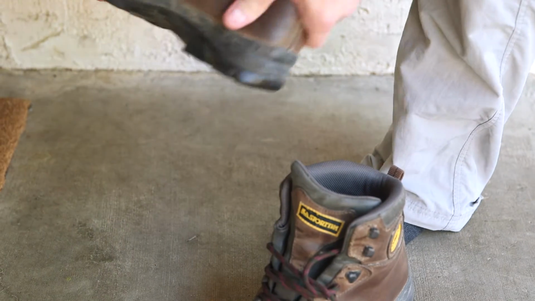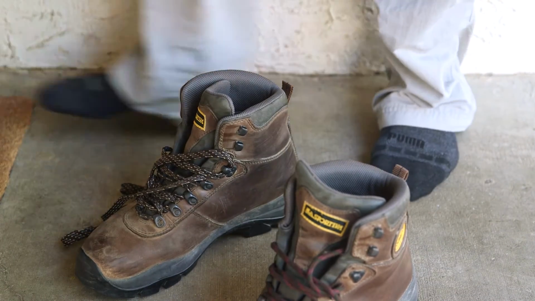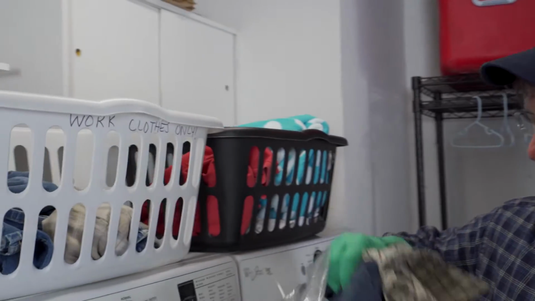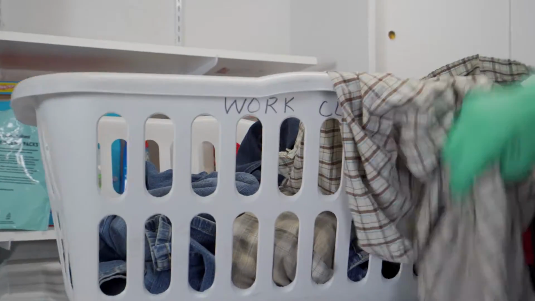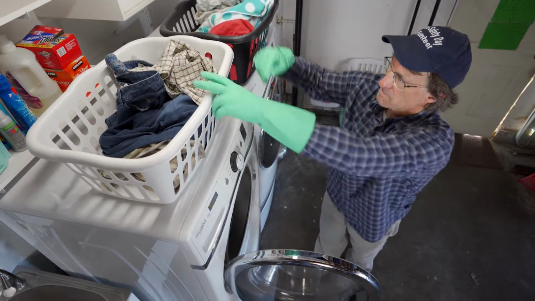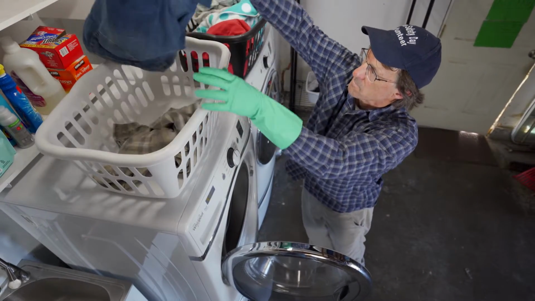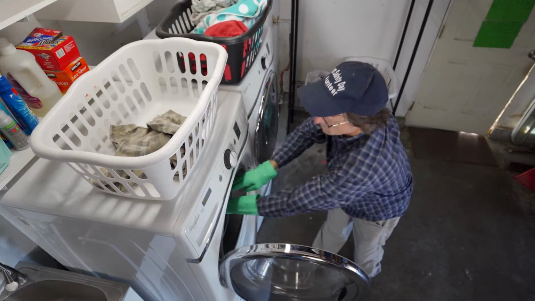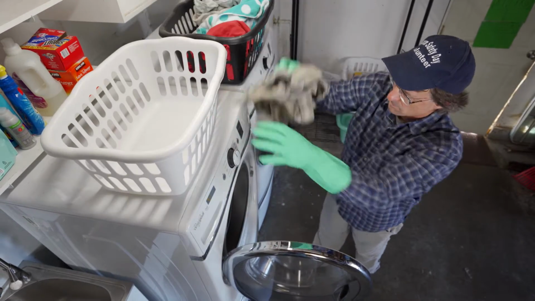Remove your work shoes or boots before entering your home. Keep dirty work clothes separate from family or other clothes and away from children. Wash your work clothes in hot, soapy water before wearing them again. Do not wash your work clothes and any non-work clothes together.